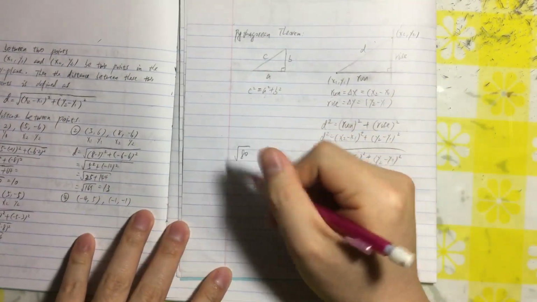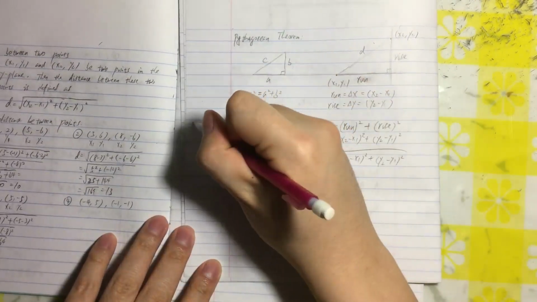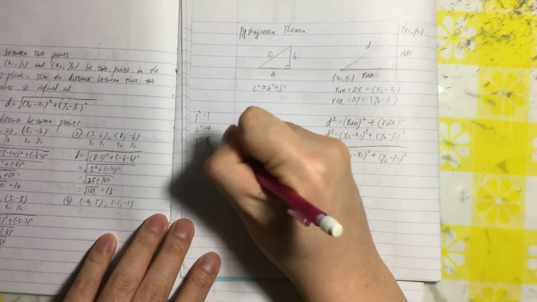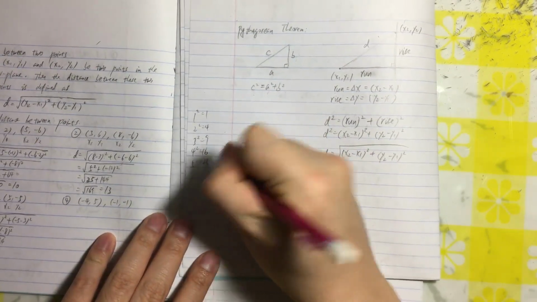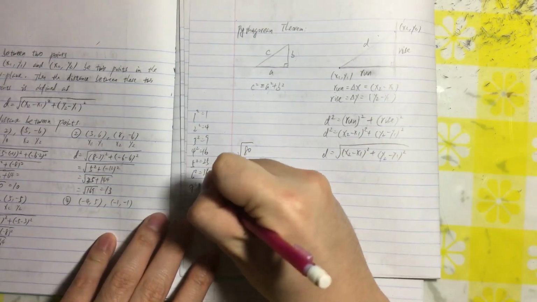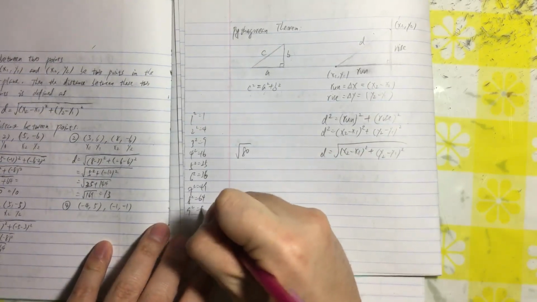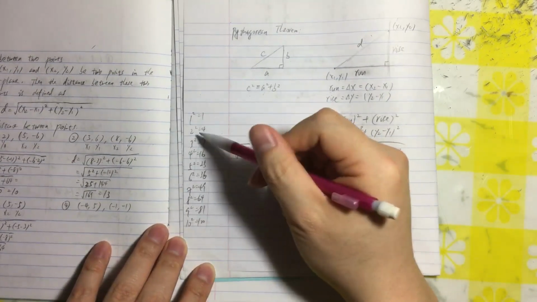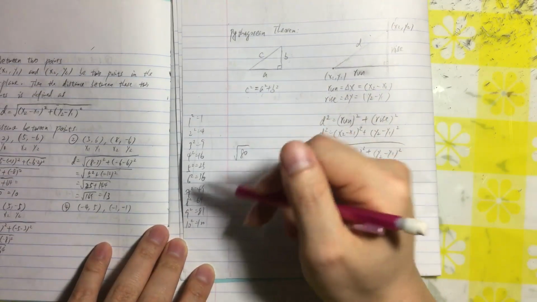First of all, try to find a perfect square factor for square root of 80. Perfect square factor means 1 squared is 1, 2 squared is 4, 3 squared is 9, 4 squared is 16, 5 squared is 25, 6 squared is 36, 7 squared is 49, 8 squared is 64, 9 squared is 81, 10 squared is 100. These numbers are called perfect squares. So try to find a perfect square factor for 80. Does any of these numbers go into 80?